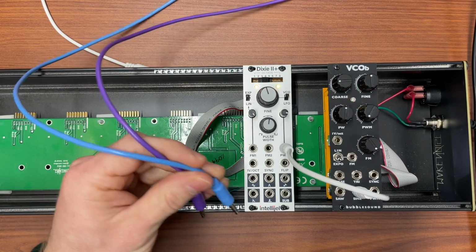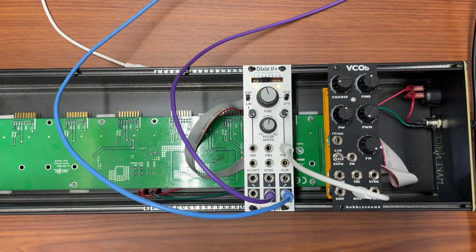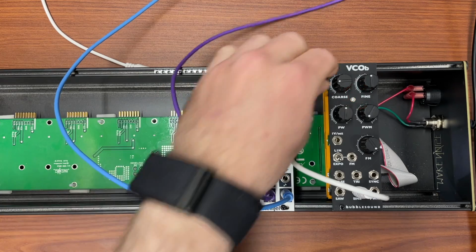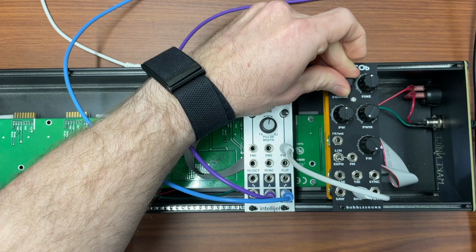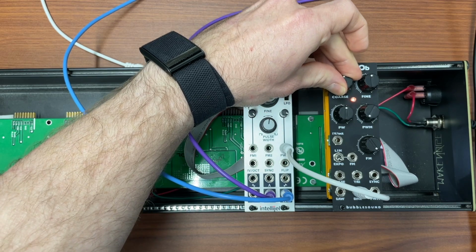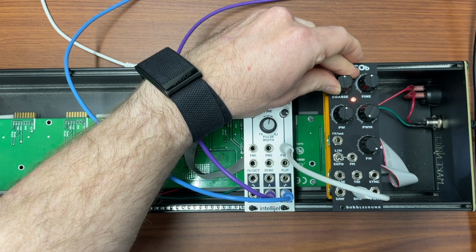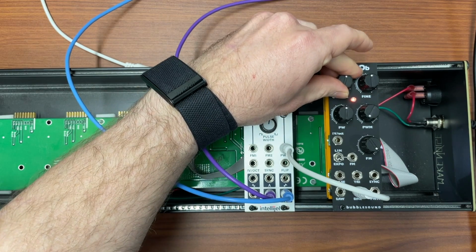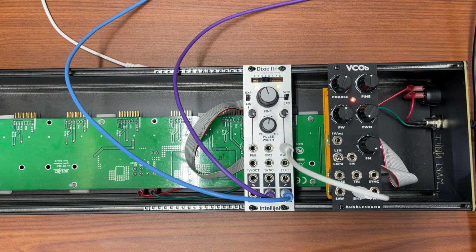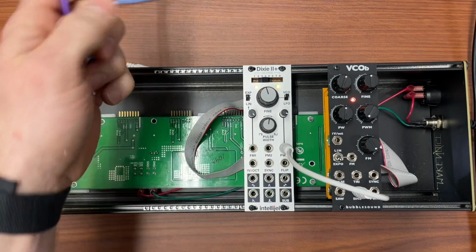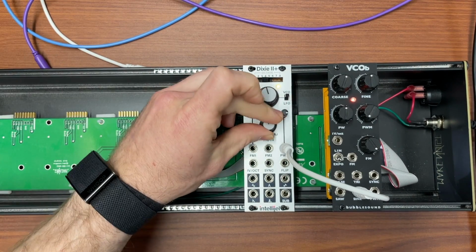We add a guitar pedal reverb, and all of a sudden we've got drone music. So pretty cool. So that's pulse width modulation. We're just automating some knob movement.